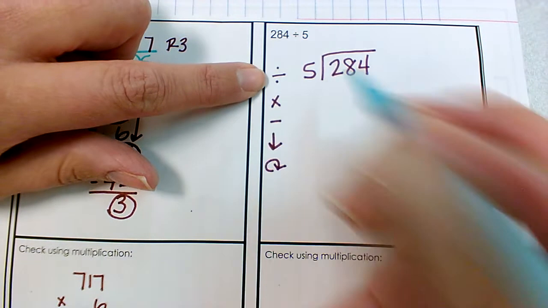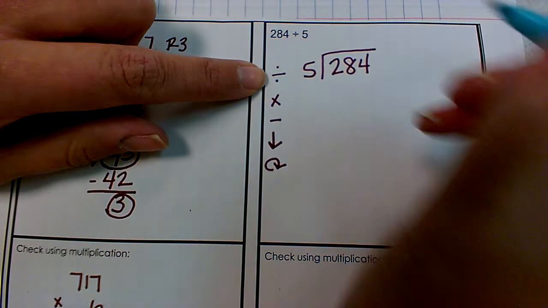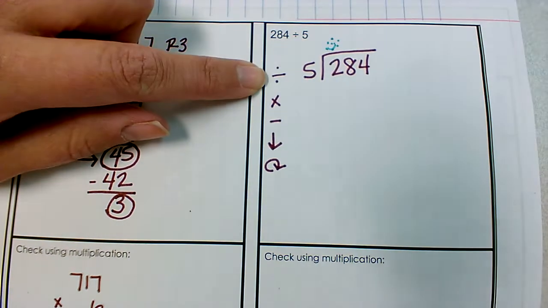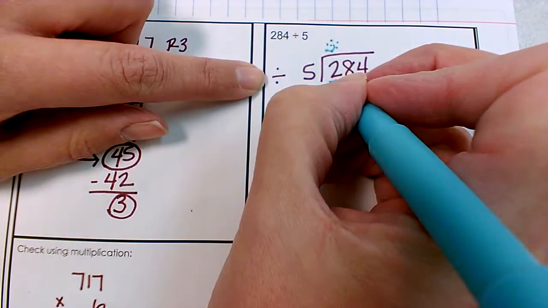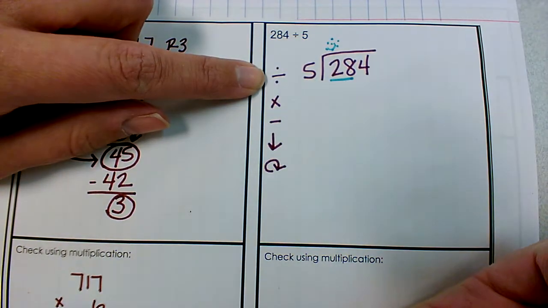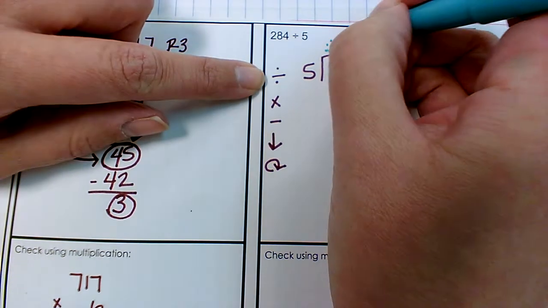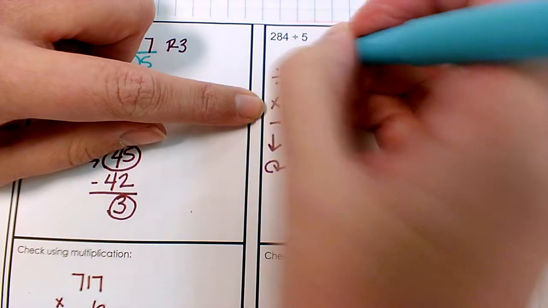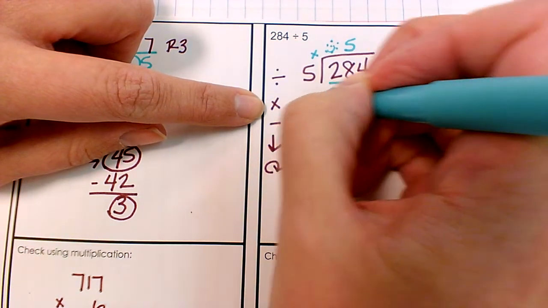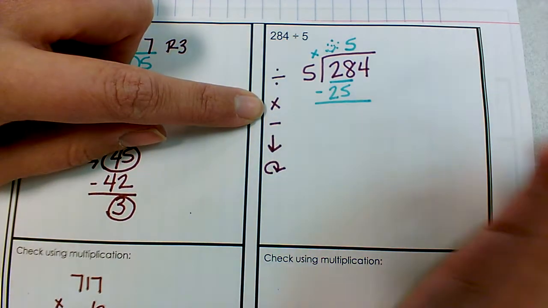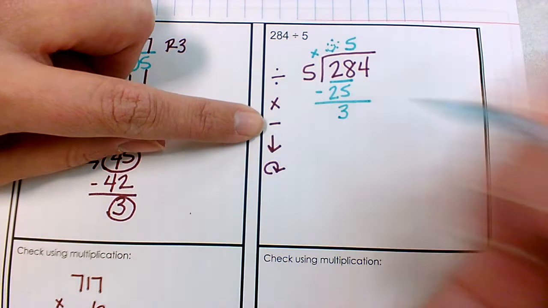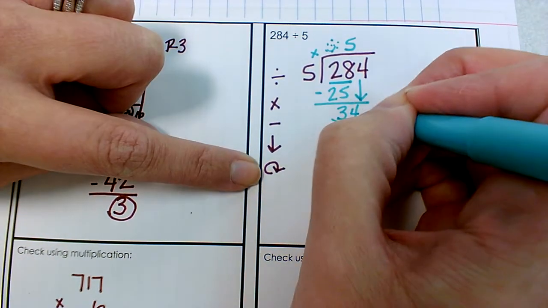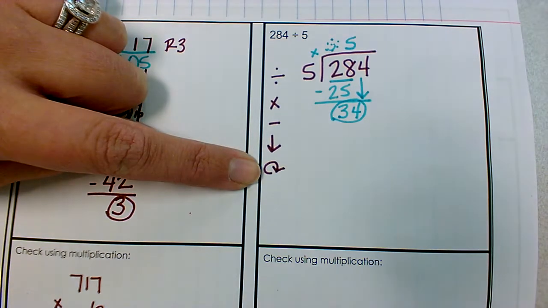How many groups of 5 can I make in 2? Well, again, I cannot do that, so I'm going to use my placeholder 0, so I don't write anything in that hundreds. And then I'm going to underline these 2 digits and say, how many groups of 5 can I make in 28? And that means I can make 5. 5 times 5 equals 25. And when I subtract 28 minus 25, I get 3. I need to bring on down this 4, and then I'll start over and circle.